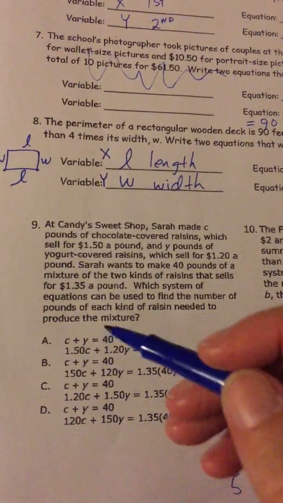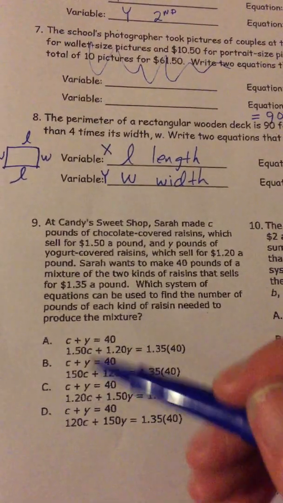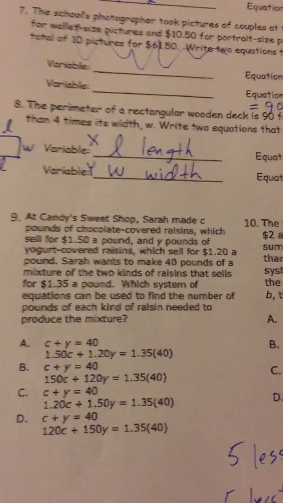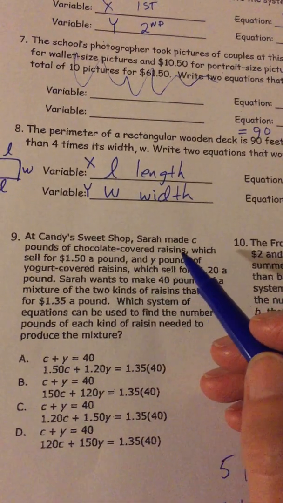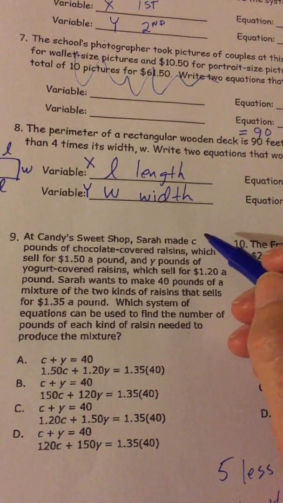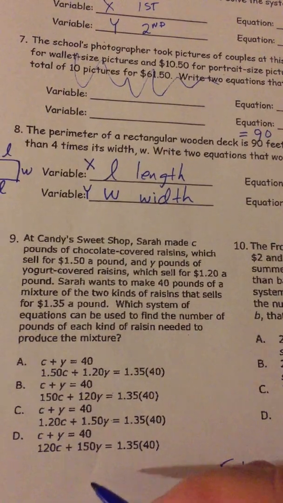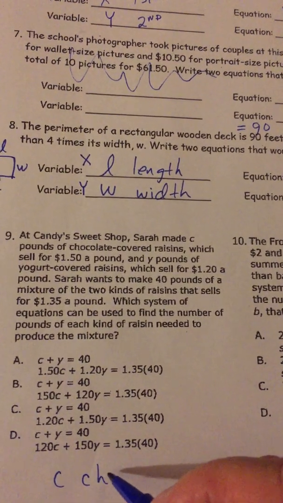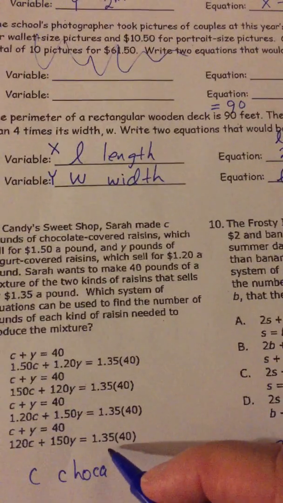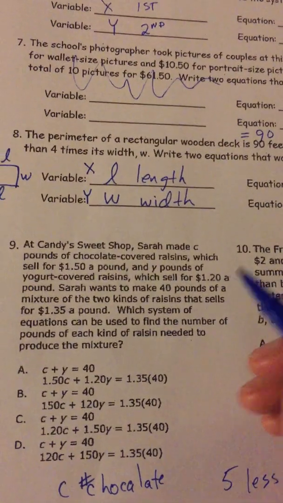Number 9, multiple choice. This is how they're going to look on the STAR test. You're going to be given the words, and you have to pick out the right ones. You have to be very careful about picking it out. Candy Sweet Shop. Sarah made C pounds of chocolate-covered raisins. So C is my chocolate-covered raisins. And I think it's the pounds of chocolate-covered raisins. So C is for the chocolate. C is chocolate. Whoops, I should put a C over here and then write the chocolate. Okay, and this is my pounds of chocolate, so I'm going to put a pound sign. So pounds of chocolate, C is that one.